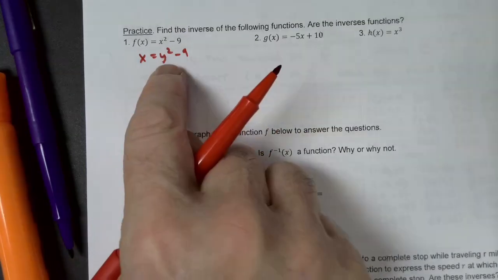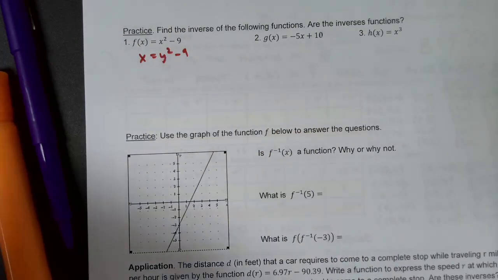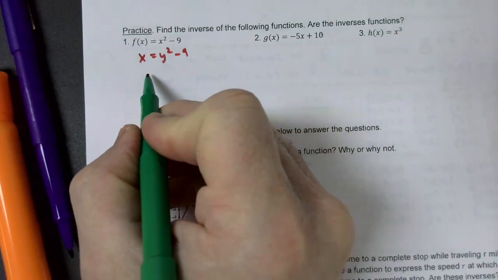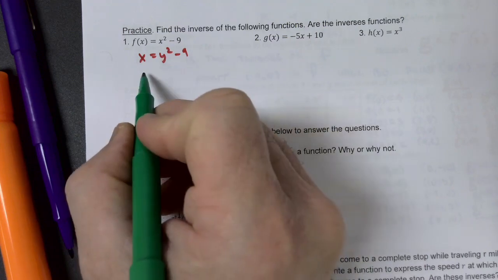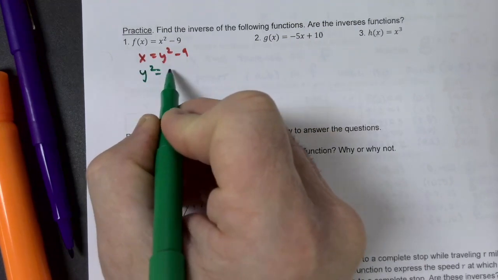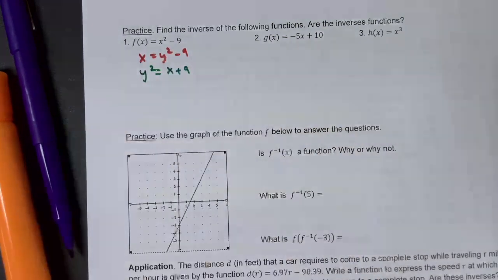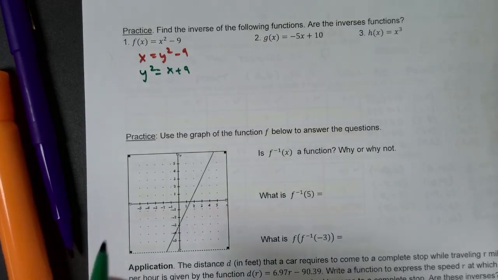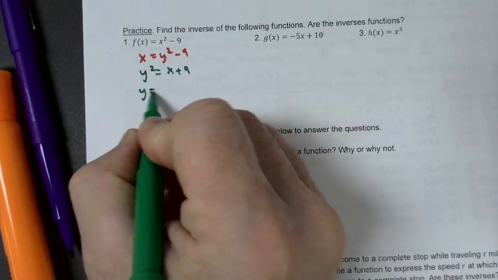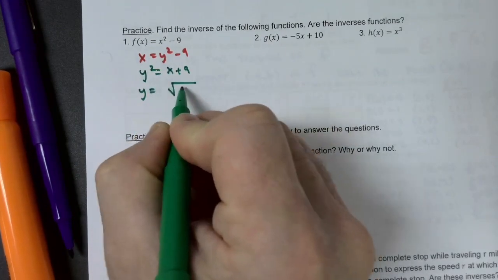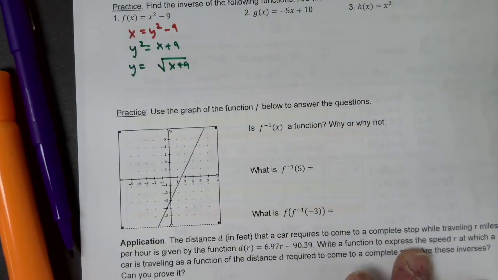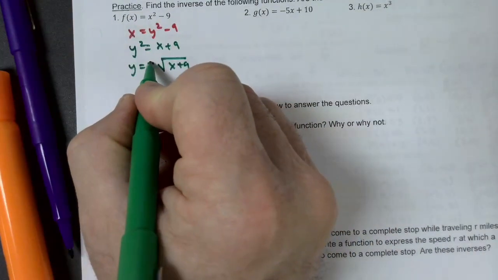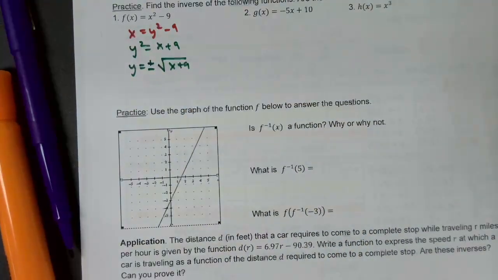This one's pretty easy to solve. I can probably do it in one simple step by adding the 9 to both sides. This will leave us with y squared equals x plus 9. To get the y by itself, we would need to square root this, and this would be the square root of x plus 9. Except, I've got to make sure I do a plus and a minus on this.